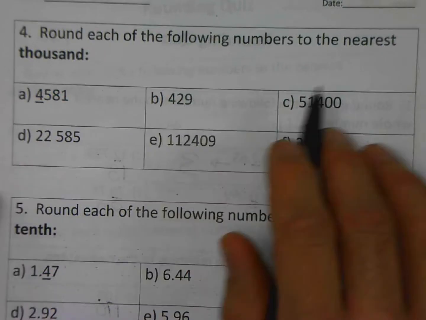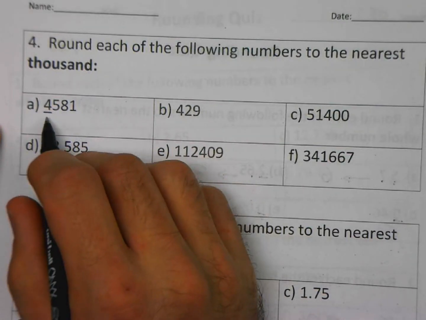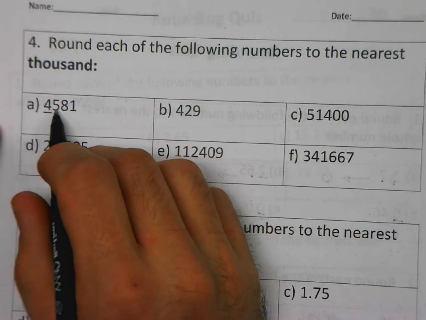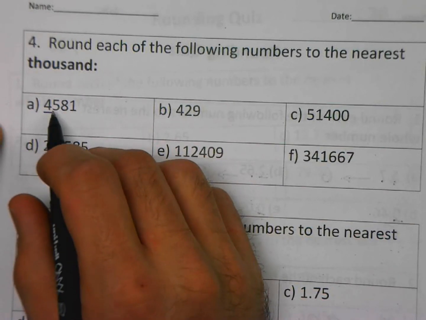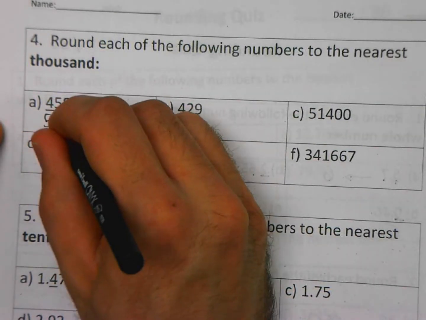Alright, so nearest 1,000. We're going to count 4 from the right. 1, 2, 3, 4. Okay, so there's the thousands column underlined for us. The next number is a 5. So we add 1 to the underlined number. It becomes a 5. Everything after it becomes a 0.